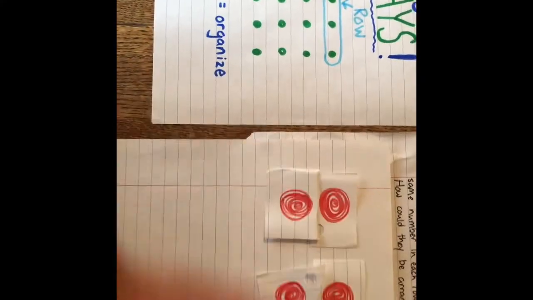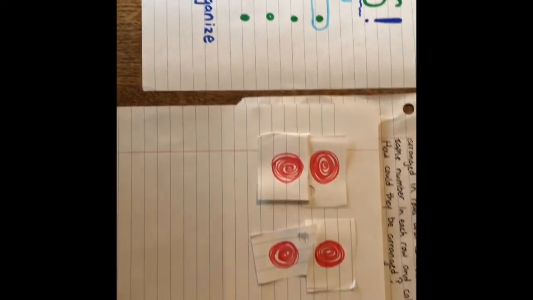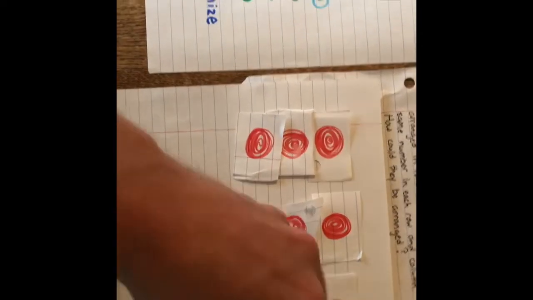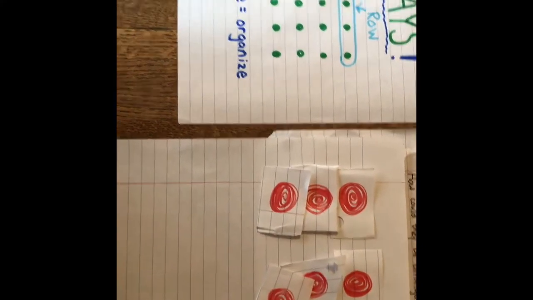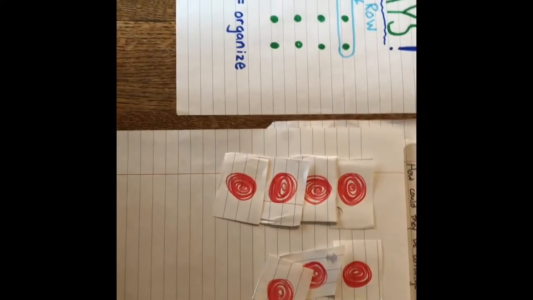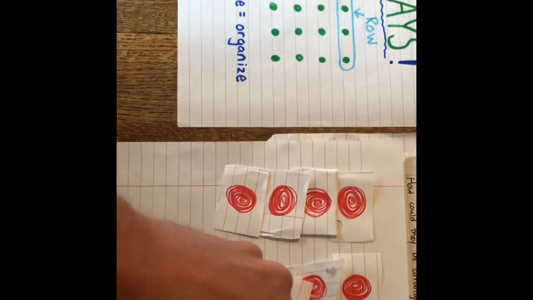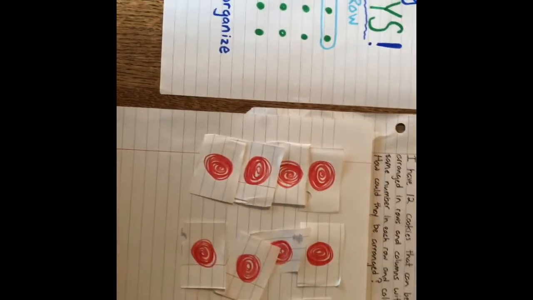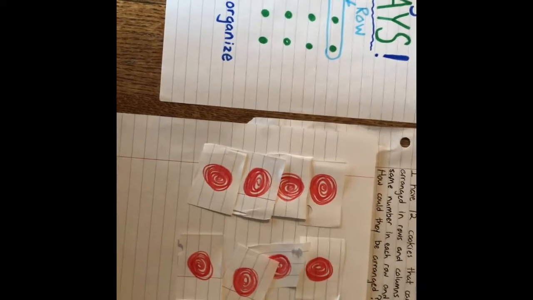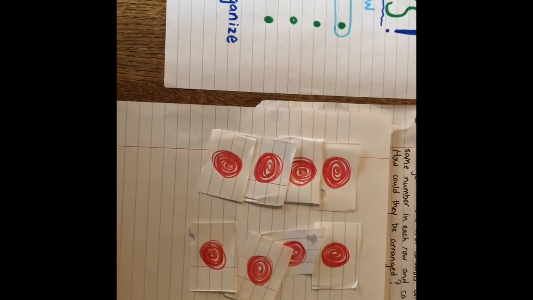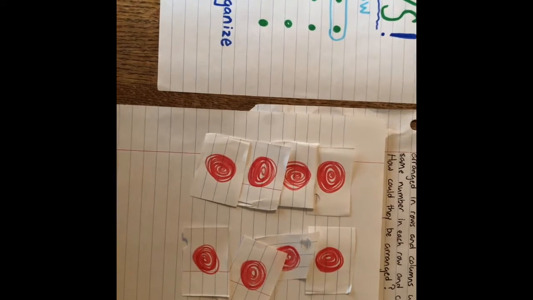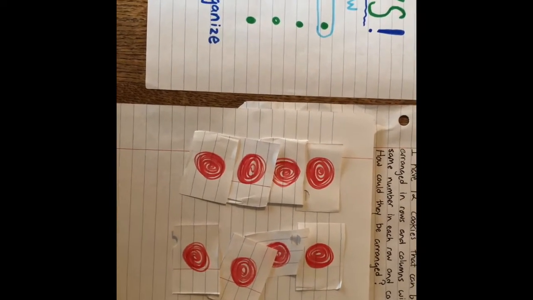4, 5, 6, 7, 8, 9, 10, 11, 12. We don't expect kids to be able to do this right away, so it's going to take them some flexibility, trying new things. It can be kind of frustrating if they're not sure how to start. So just give them prompts.